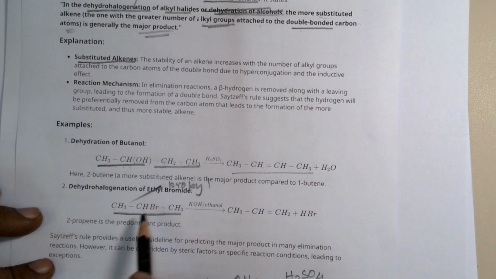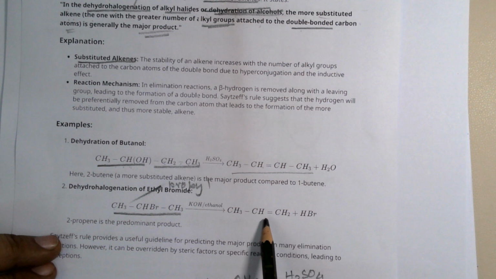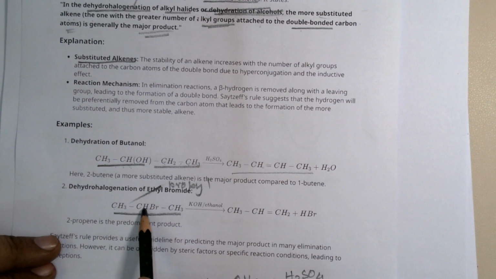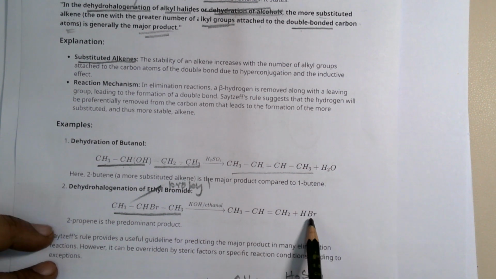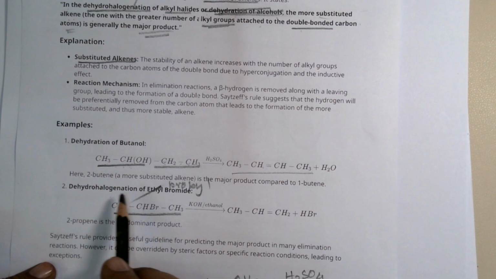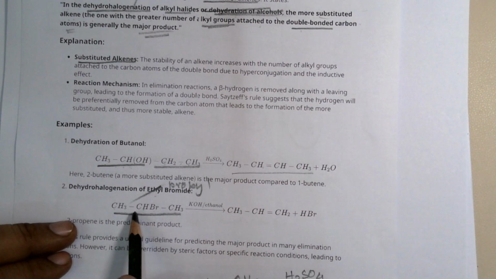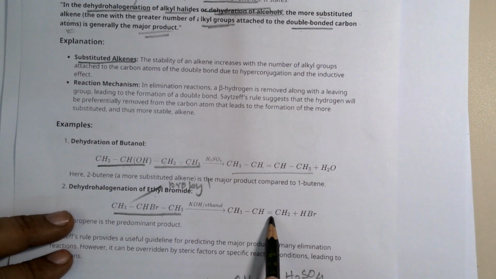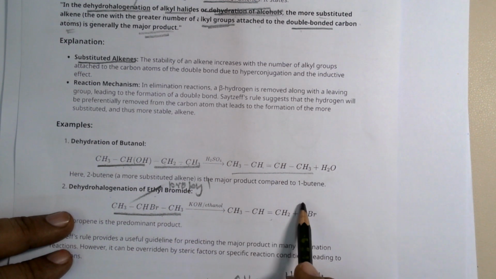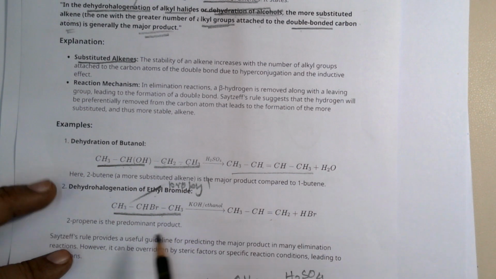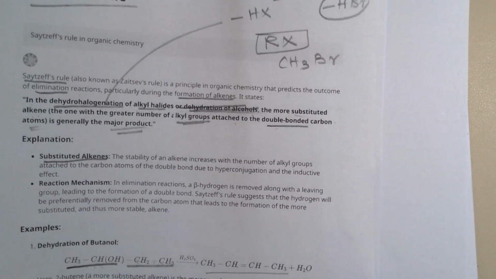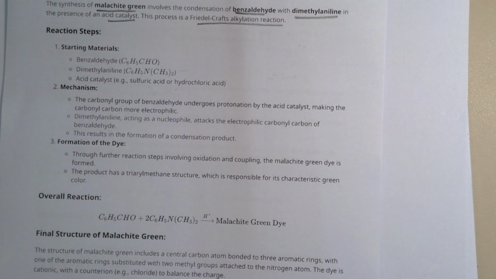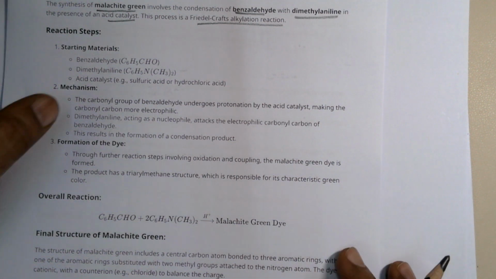And whereas in this case you have CH3 CHBr CH3. So here you are able to get dehydrohalogenation of the bromide. In this case you are able to get only one propene because it has got only 3 carbon atoms. Do you understand this? Okay, right. And I hope now it is very clear for you. Next one, synthesis of malachite green.